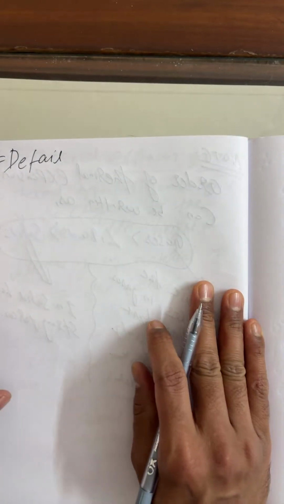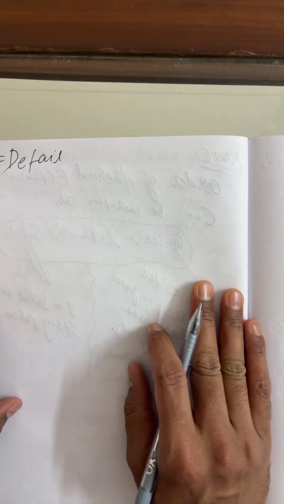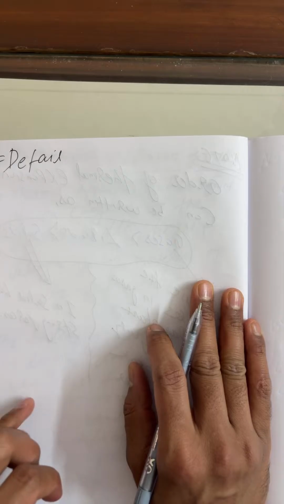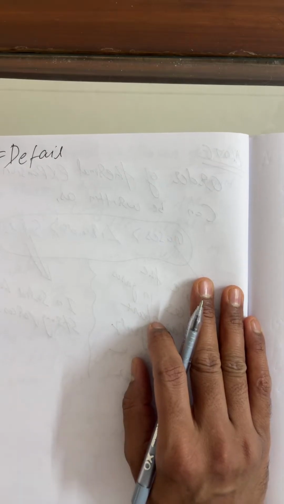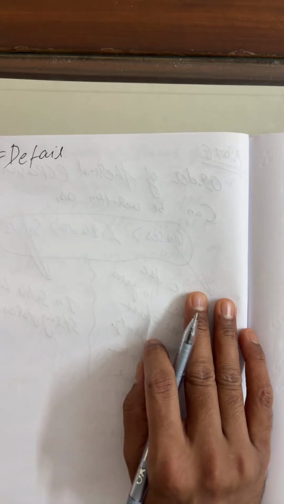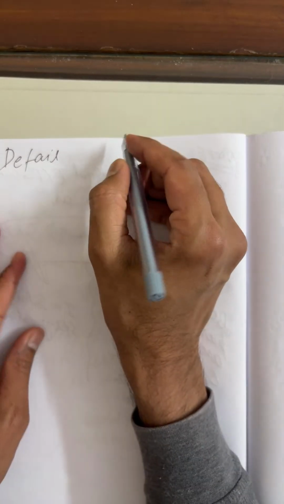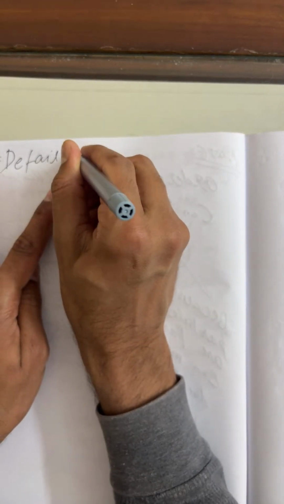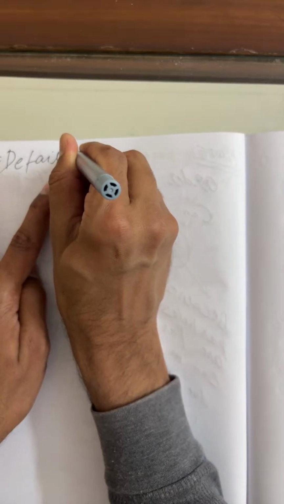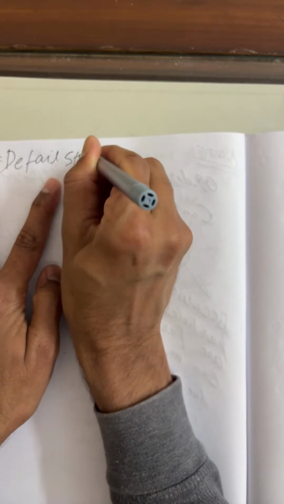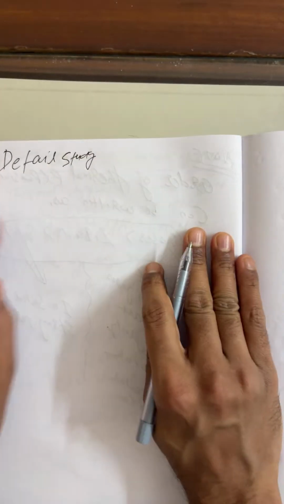No, no, beta. No, bacha. Detailed study. No, beta, Arvind, don't repeat, beta. Detailed study. Sagar is a very good boy, beta.